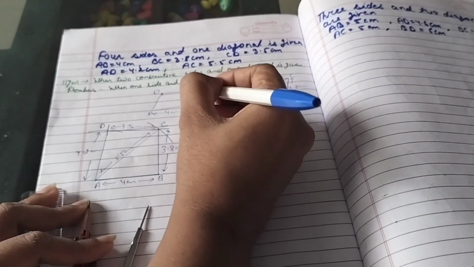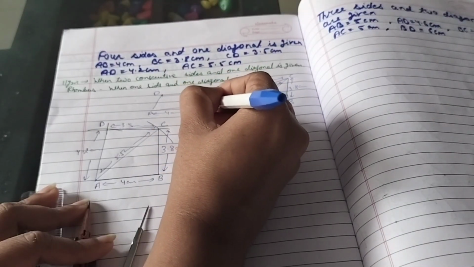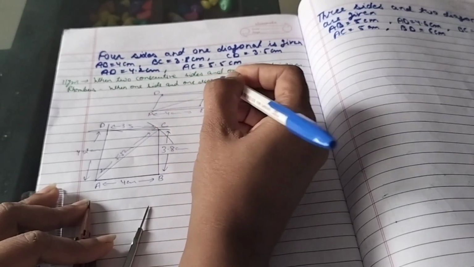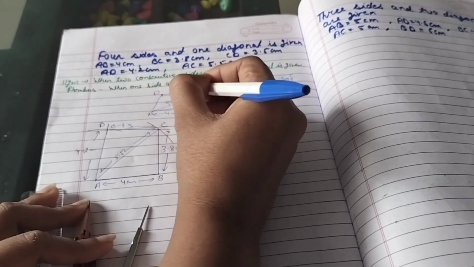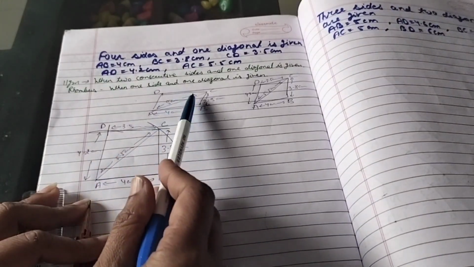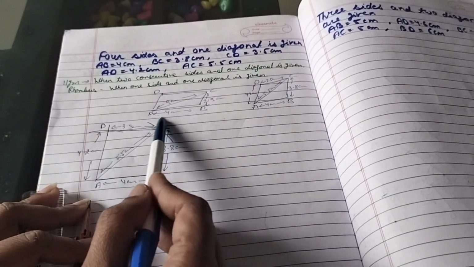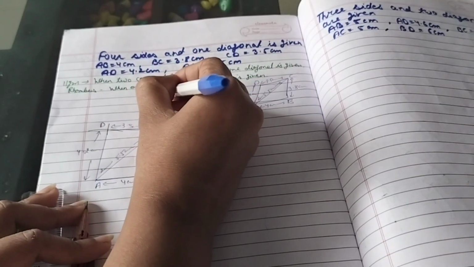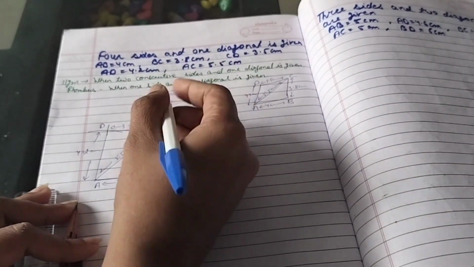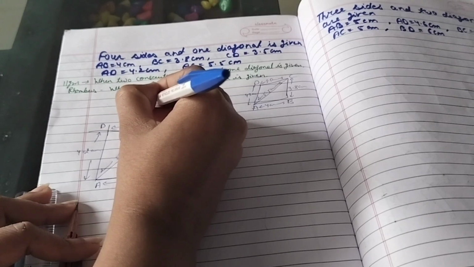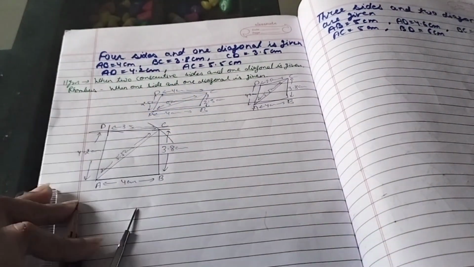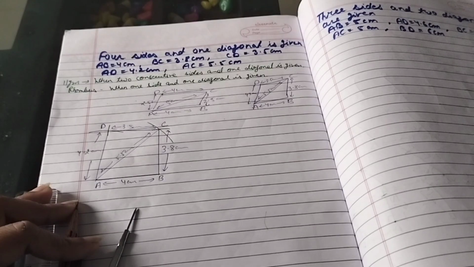If AB is 4 centimeters, BC is 2.5 centimeters, and diagonal AC is given as 5 centimeters. Now we know in the parallelogram opposite sides are equal. So if AB is 4, CD will also be 4 centimeters. If BC is 2.5, AD will also be 2.5 centimeters. Now we have all four sides and the diagonal, so we can construct the parallelogram.